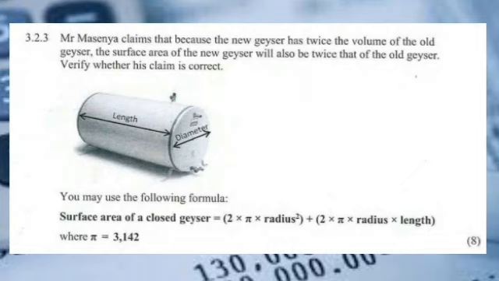And you are going to show with calculation whether it is twice that of the old geyser. So let's do it so that you can see how we do that. Let's start with the old geyser. We have been given a formula that we can use to calculate the surface area of both geysers. It says surface area of a closed geyser is equal to 2 times pi times radius squared, close bracket, plus 2 times pi times radius times length.